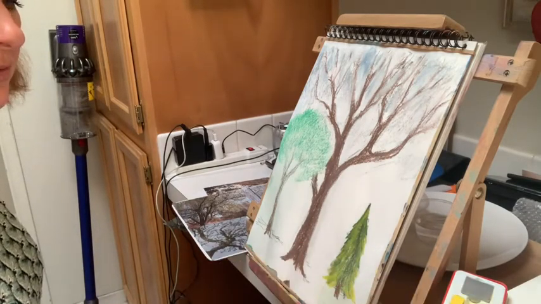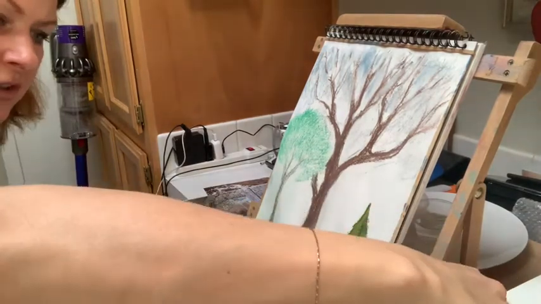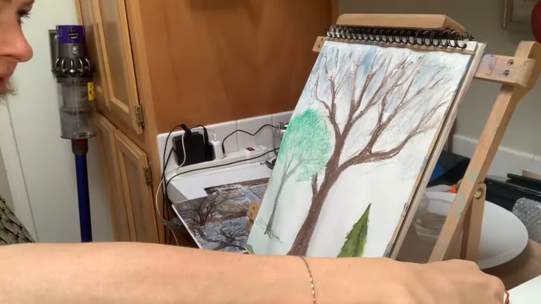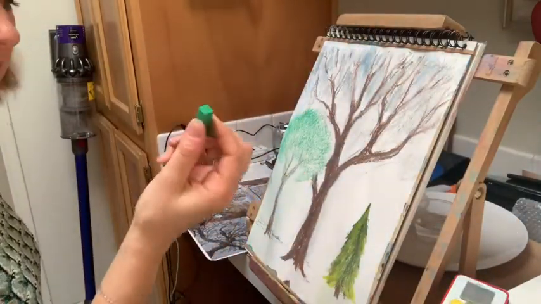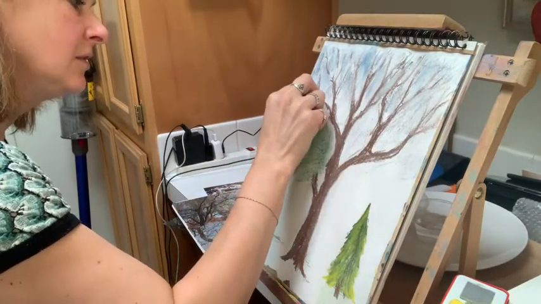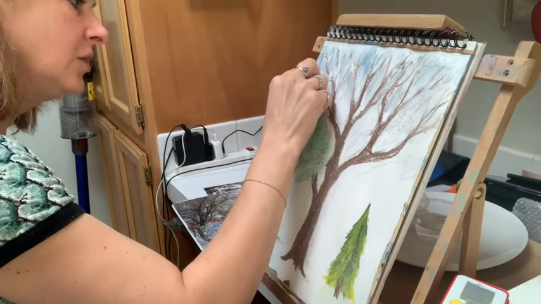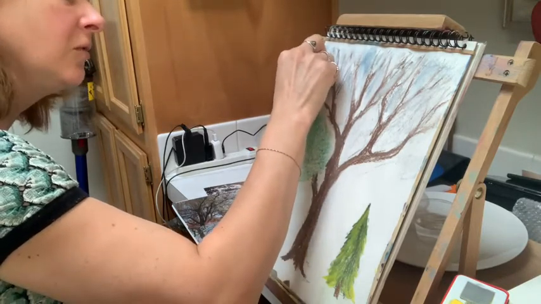And then I want to show you how to create the leaves structure on my main tree, this one. So what I'm gonna do, I'm gonna use my green Crayola or pastel chalk and start like we did before with the field of flowers.